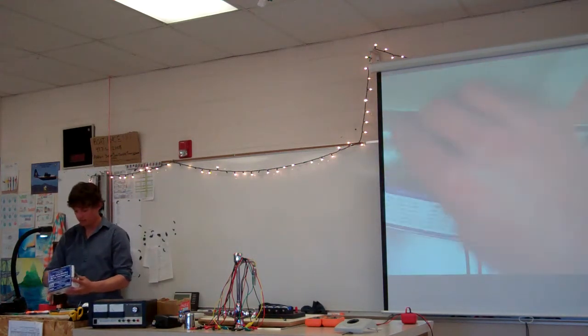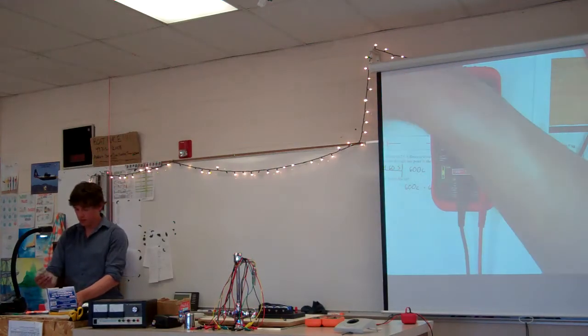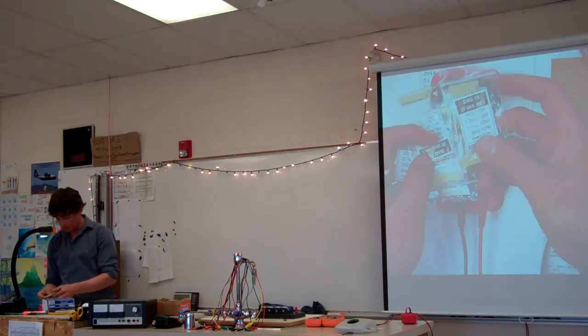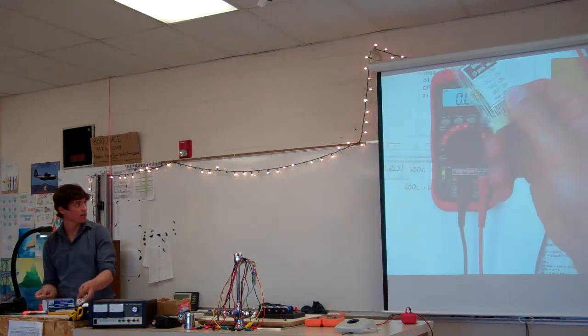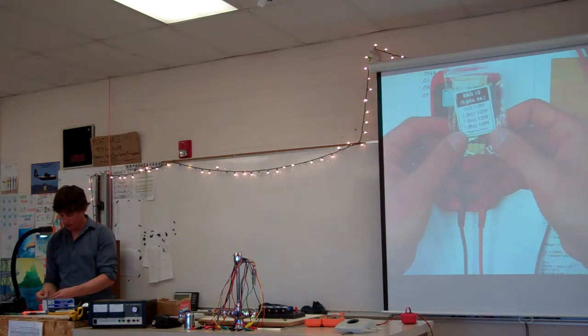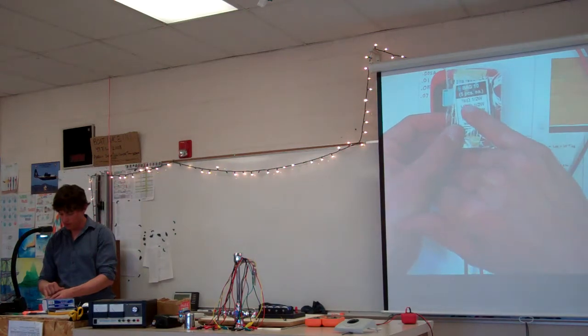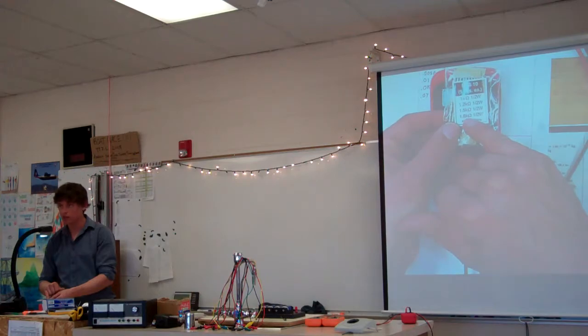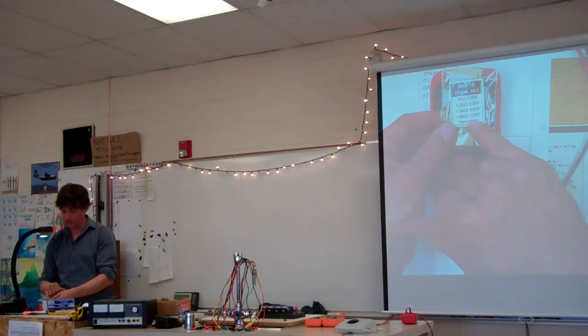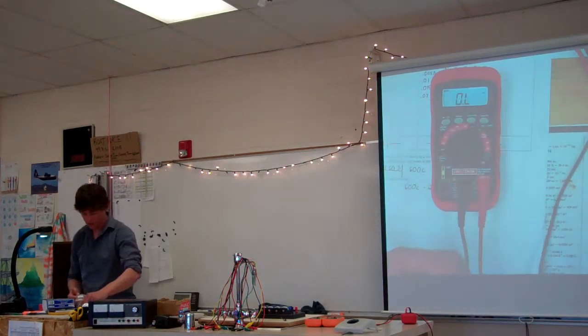Okay, let's look at these. These are little bags of resistors, and they're labeled. You can tell the resistances from the colored bands. So this bag has got a bunch of resistors in the 1000 range, 1800 right there, or sorry, it'd be 1800 ohms or 1.8 kilo ohms.